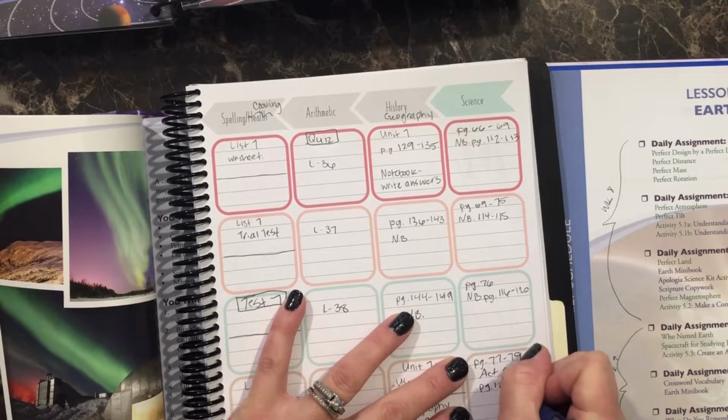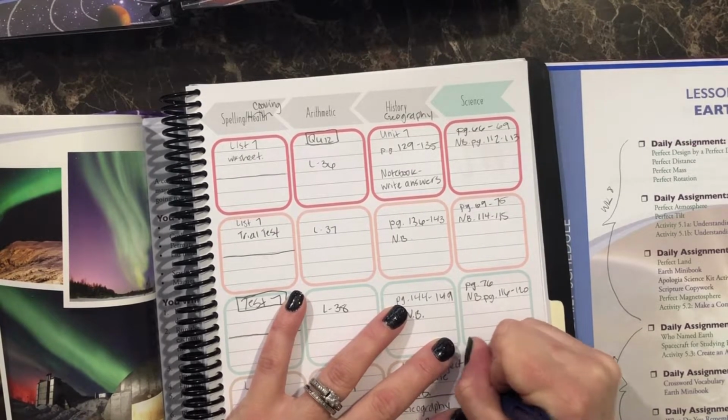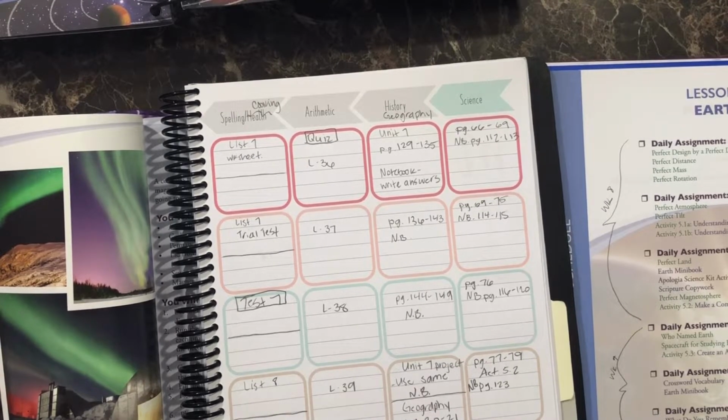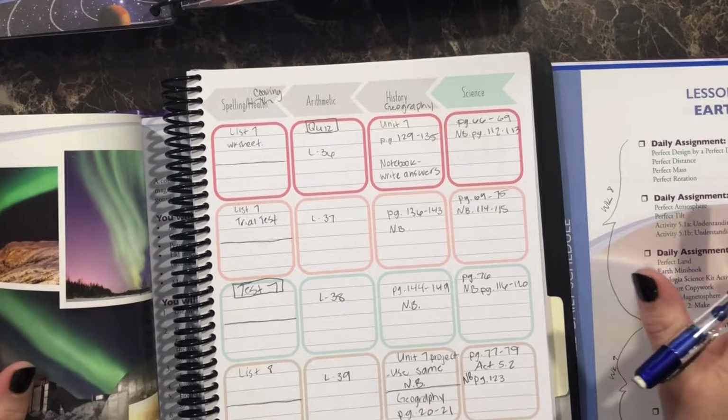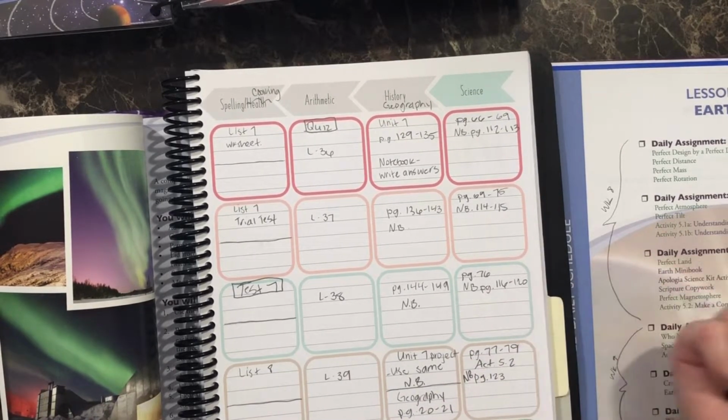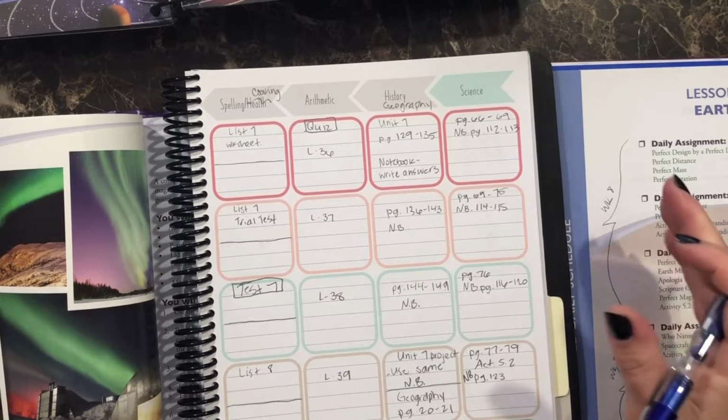Page 123. Oh, I should put notebook. Okay, and then we're going to have nothing on Friday. Now, sometimes if we don't get through everything, then we will leave stuff for open days like this on certain subjects and kind of make up on stuff there.